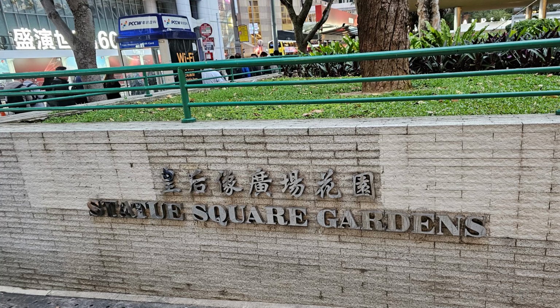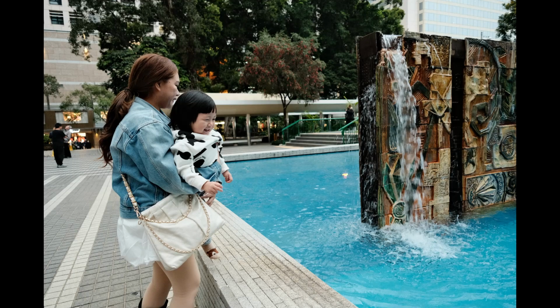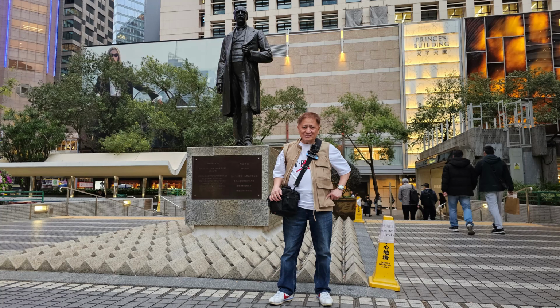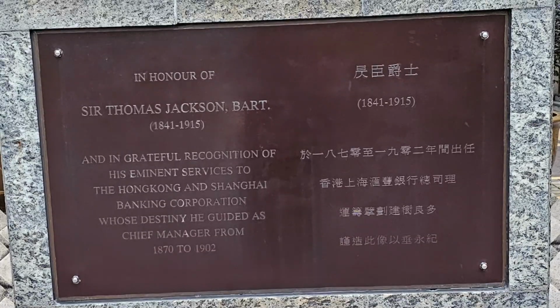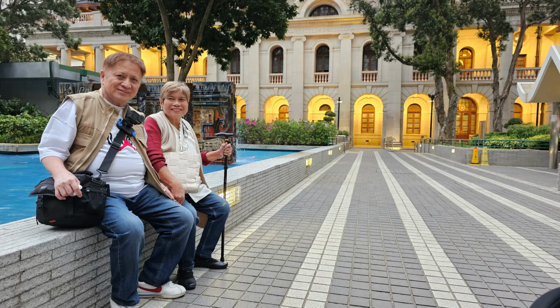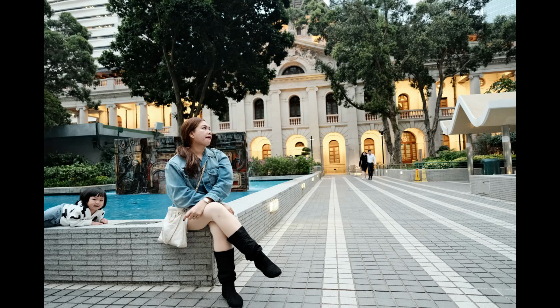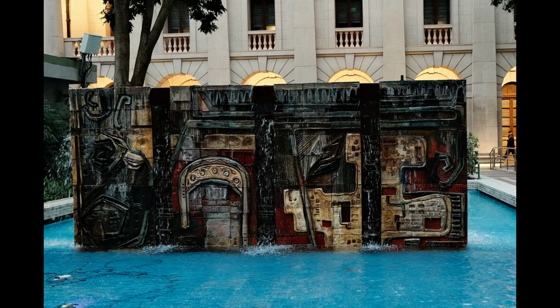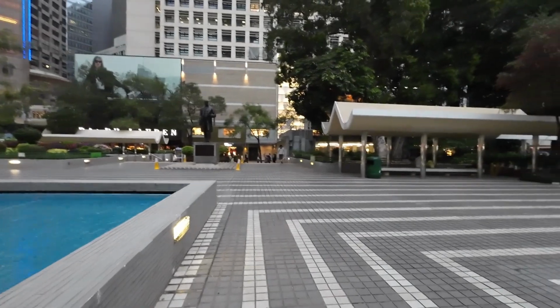Most of the statues in the Statue Square were removed and believed to be taken to Japan to be melted down for war materials. The only statue that survived was the one of Sir Thomas Jackson, which now stands roughly in the middle of the square facing the Court of Final Appeal building. After the war, the Queen Victoria statue was brought back and restored, then placed in the Victoria Park. The HSBC Lions were also returned to the front of the HSBC building.